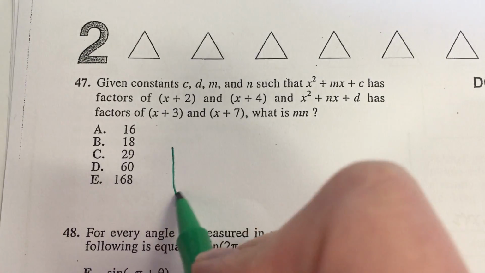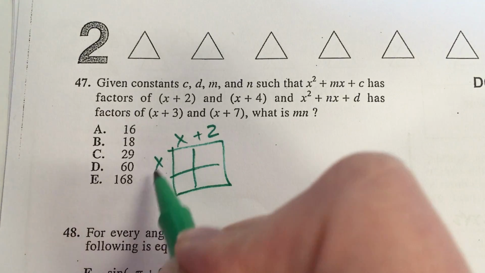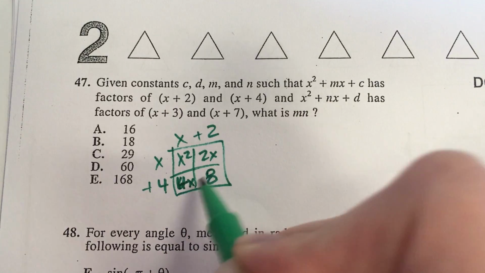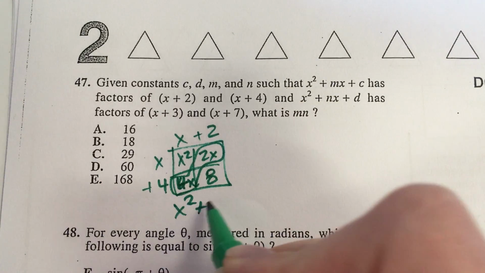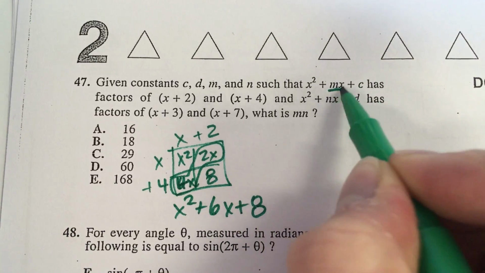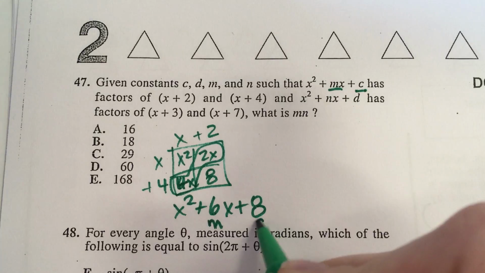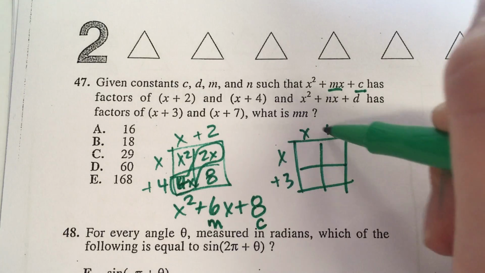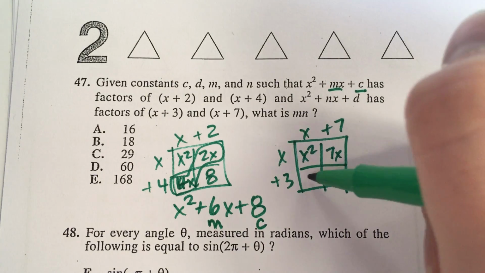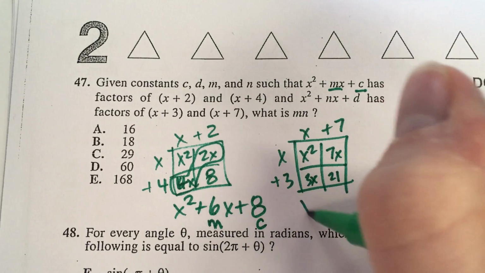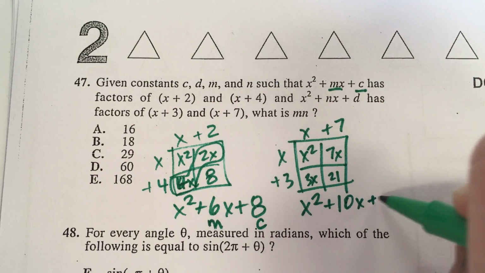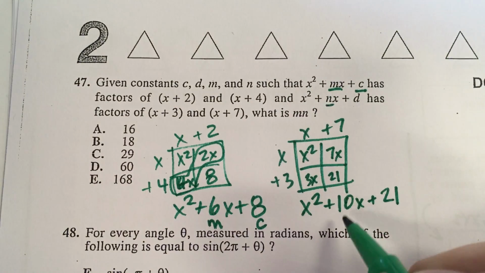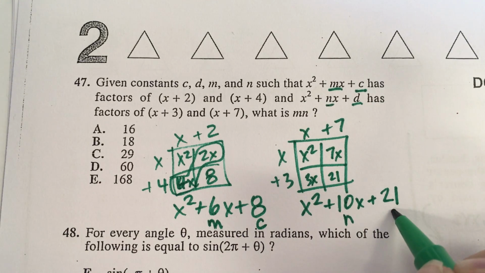All right, so if I do quick box method for the first set, I get x squared, 2x, 4x, and 8. The middles are 6, so x squared plus 6x plus 8. So I know that m is 6 and c is 8. And then on the other side, we have x plus 3, x plus 7. So I have x squared, 7x, 3x, and 21. This would be x squared plus 10x plus 21. And we know that n is 10 and d is 21.